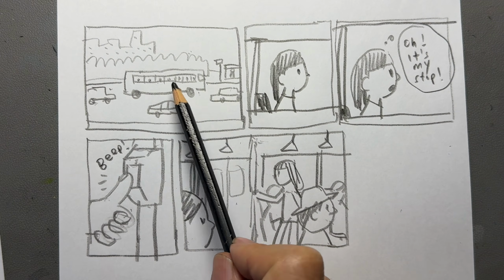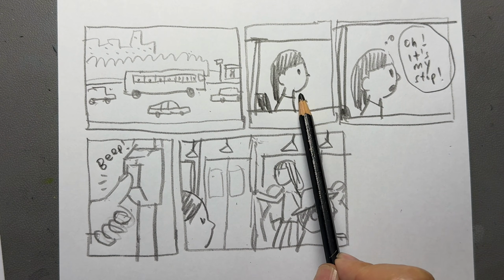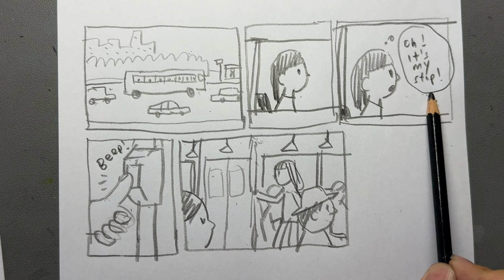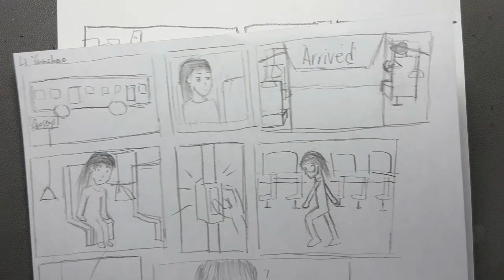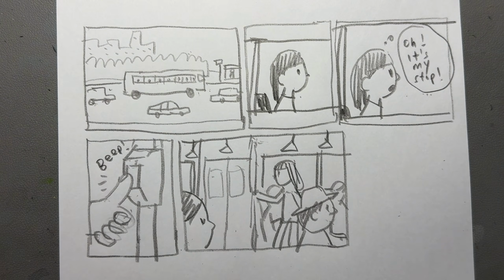We don't actually need to see the bus stopping because we can hear her thinking that the bus is stopping. She presses the button. We don't need to see her get up from her seat. We can just see her press the button as the next action she does, and she's walking towards the back of the bus. Clear enough?